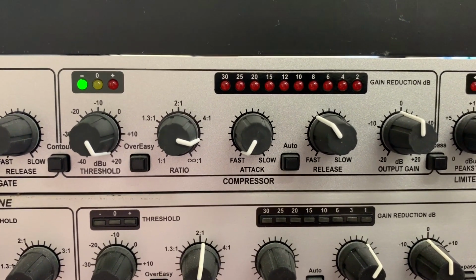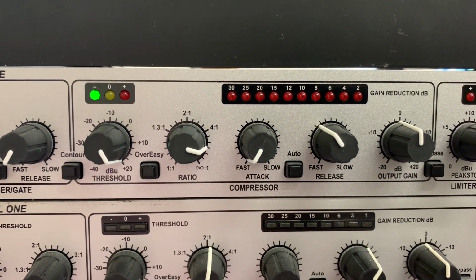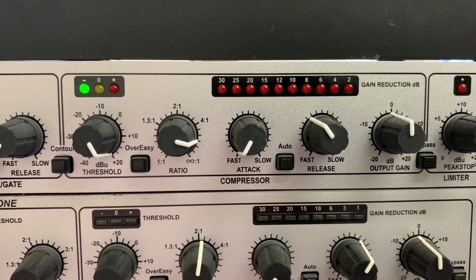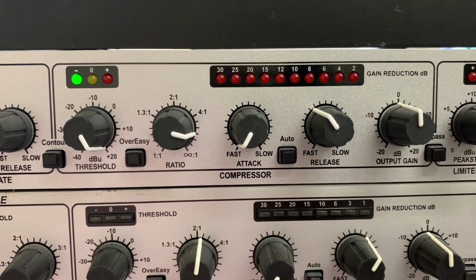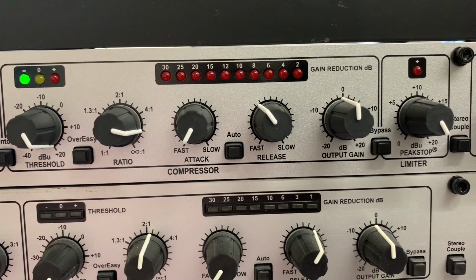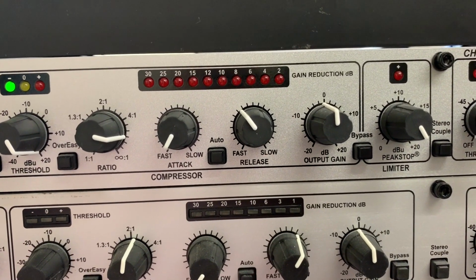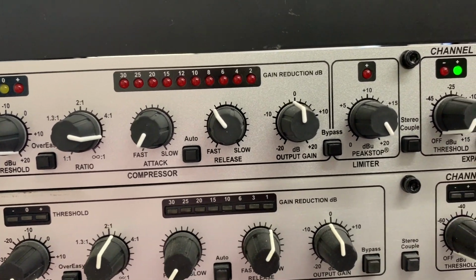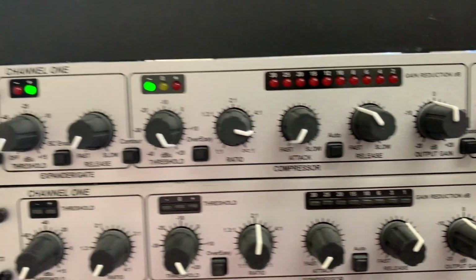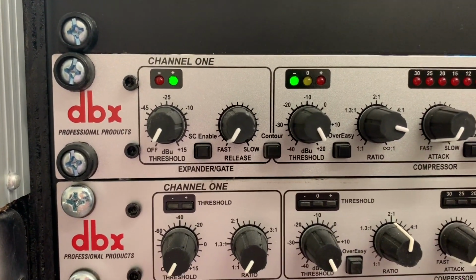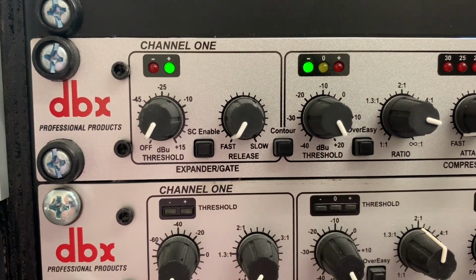I've got threshold turned all the way to the right at the moment. Quite aggressive ratio there of whatever, 7 to 1. Fast attack, medium release, probably sort of 180, 200 milliseconds. I've left the gain alone for now. And just over here, you can see the SC sidechain enable button.